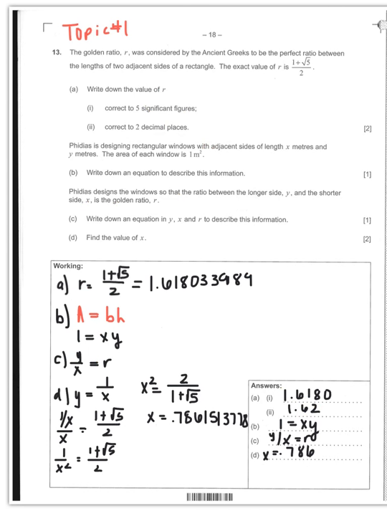And then they tell us that they want the ratio of these sides to be equal to the golden ratio r. So that means y over x, they want that to equal r. So using that, you now have 2 equations with 2 unknowns. You can use that with either algebra or your graphing calculator and solve for x to be 0.786.